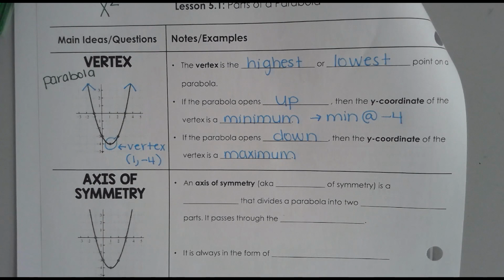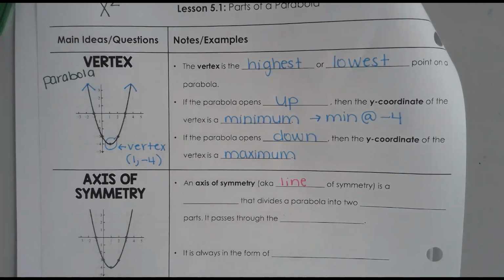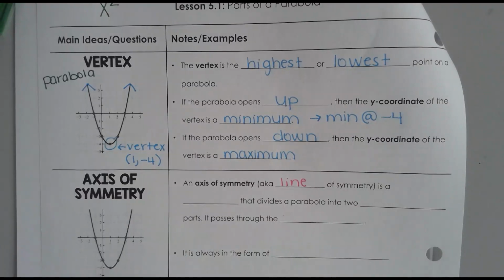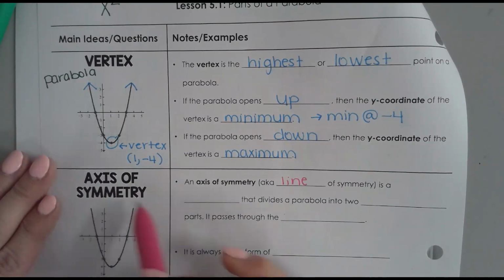The other one is called the axis of symmetry. If you fold a parabola, both sides would overlap each other. Every single time. It's always symmetric. And so think about if I were to cut this paper out and give everybody a copy.